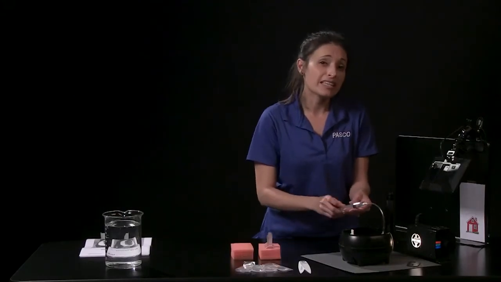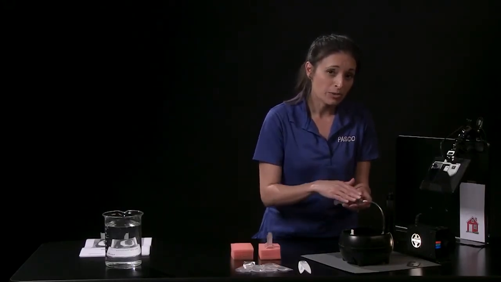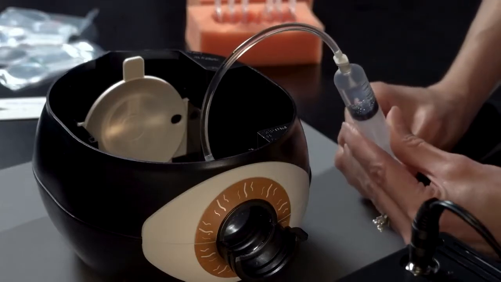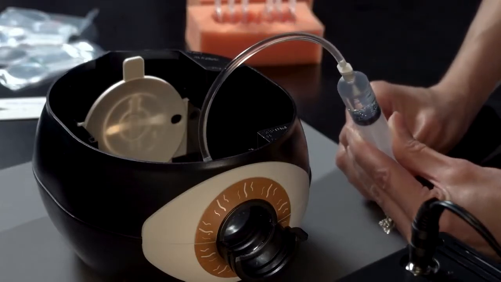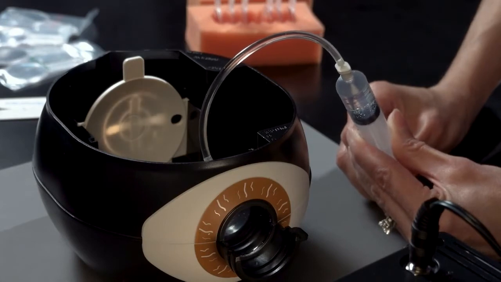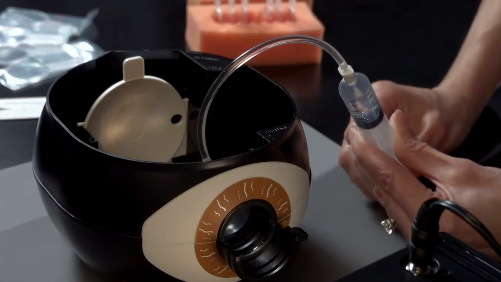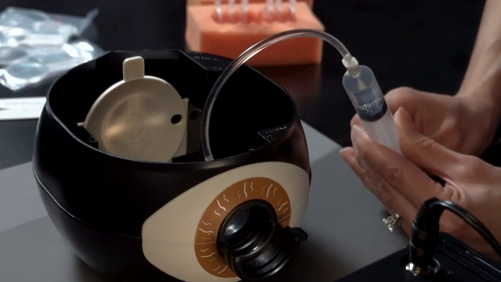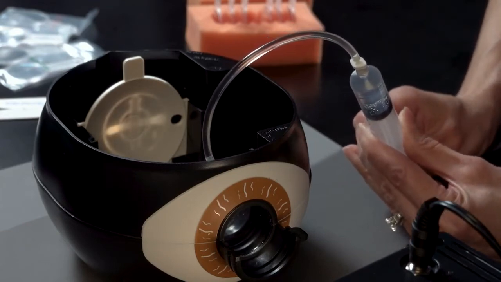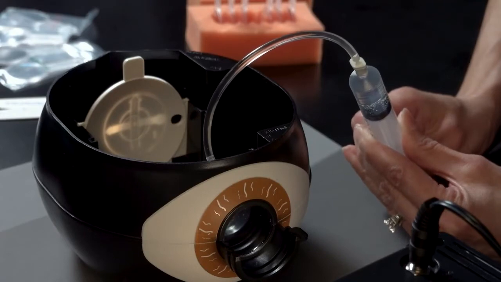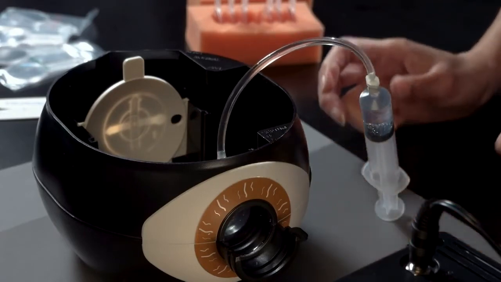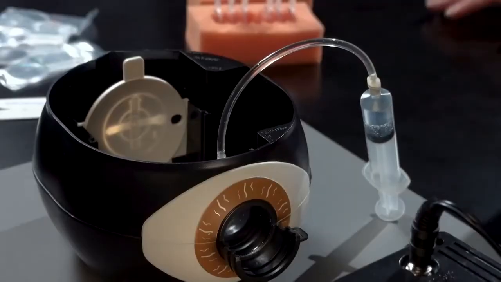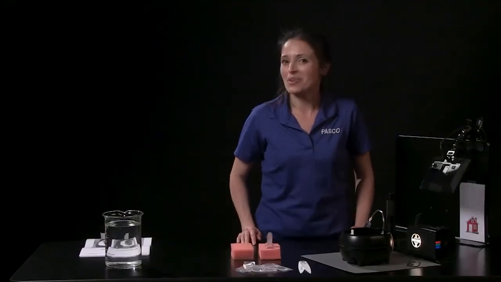You can see the effect lens shape has on image focus. When you use the syringe to add or remove water to the adjustable crystalline lens, you change its curvature, and this alters the focal point, or the focal distance of the eye. Now that the image is in focus, you can see that it is upside down and backwards, which is actually what happens in your eye.